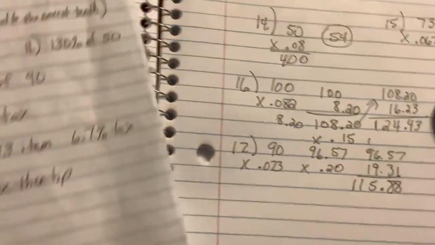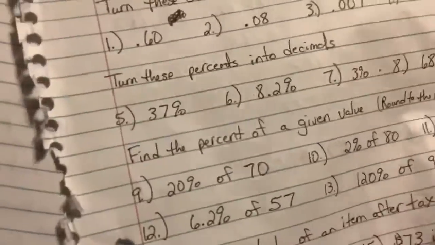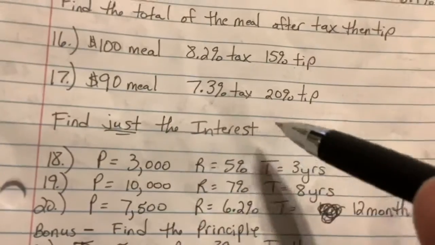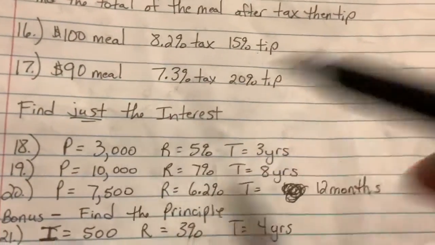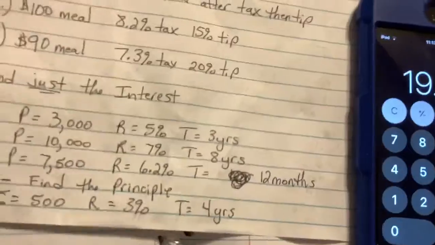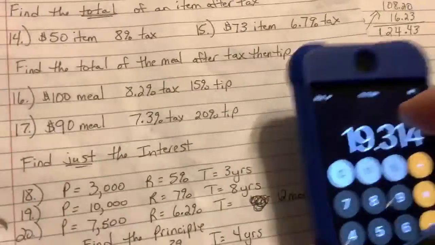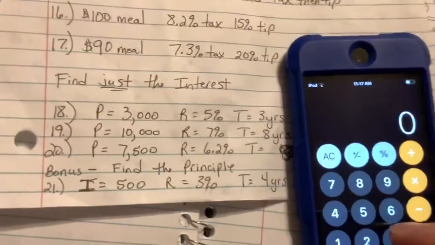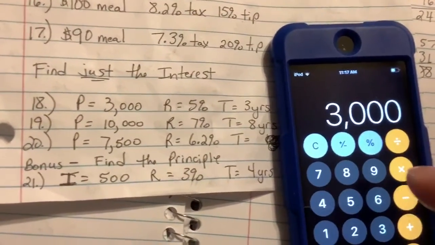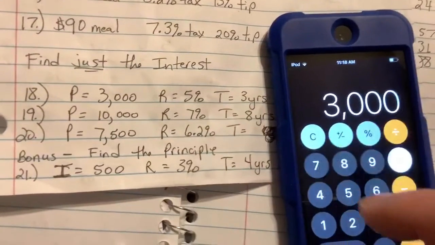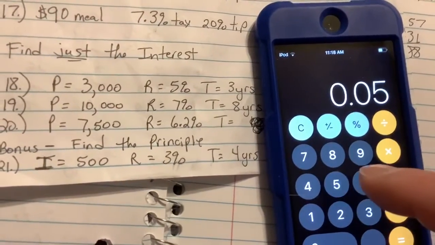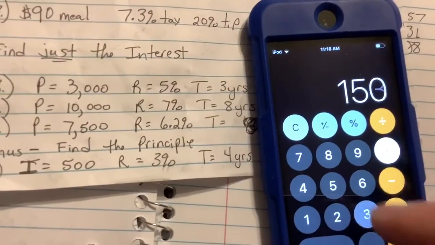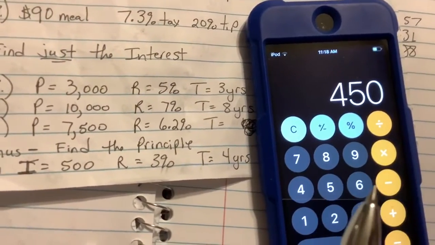All right. Now the interest. Interest is just principal times rate times time, and you're finding just the interest. You're not adding it back to the total on this one. So let's do that one. 3,000 times 5%, which is 0.05, times 3 should have been 450.